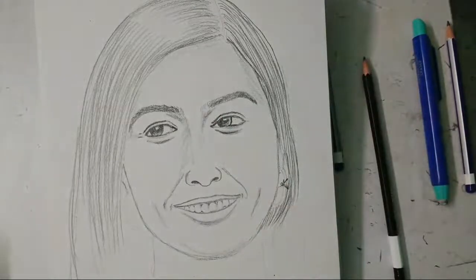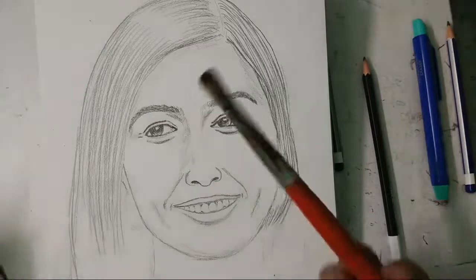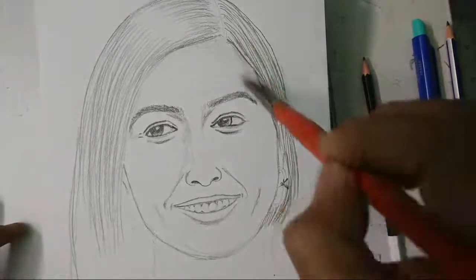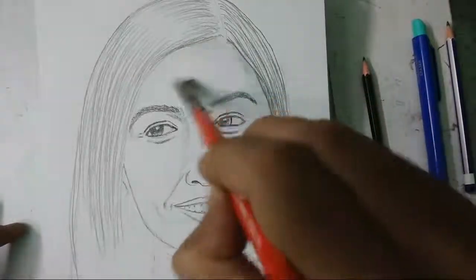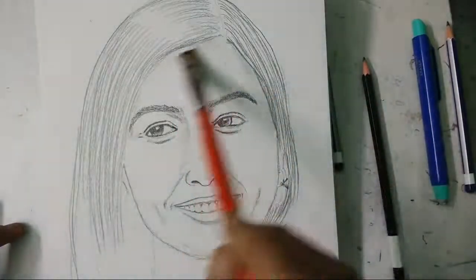Then you use a brush. Now I am using a flat brush, and then just softly move according to the flow of the muscles.